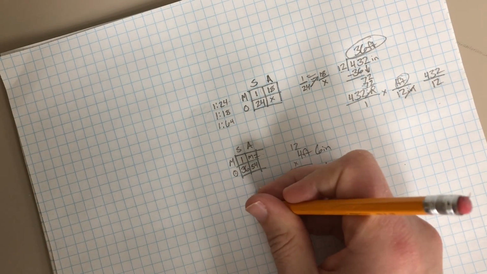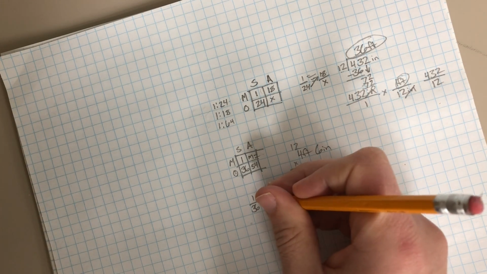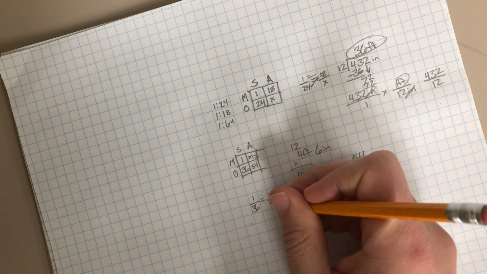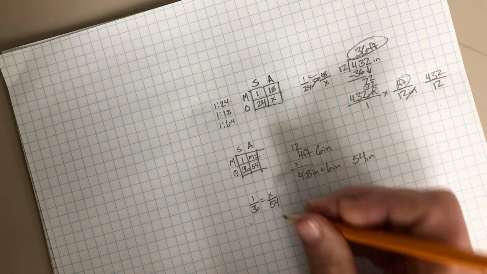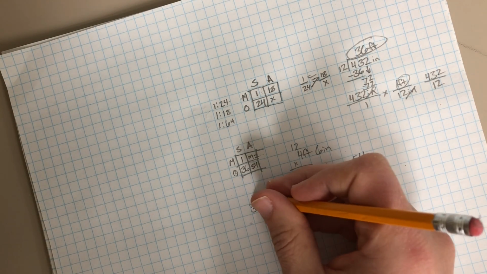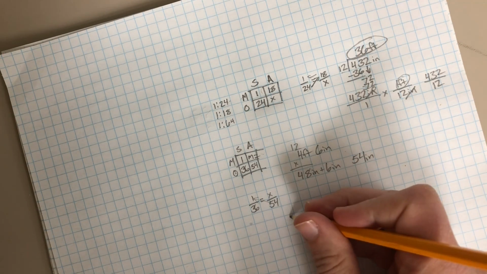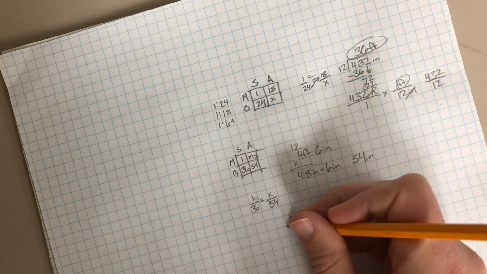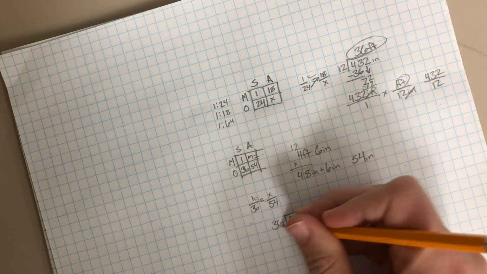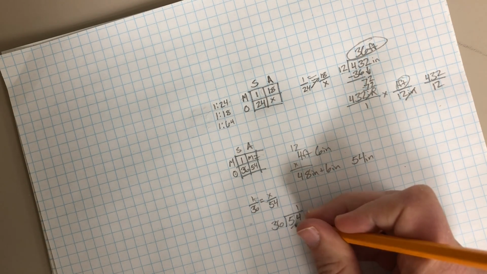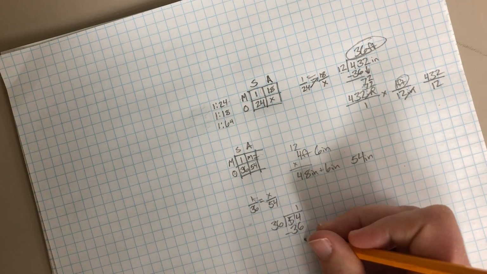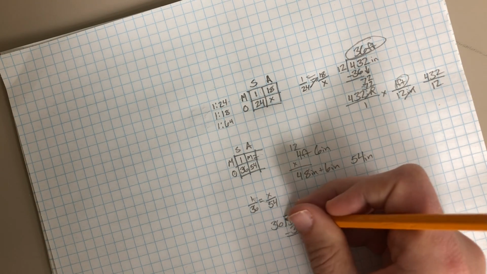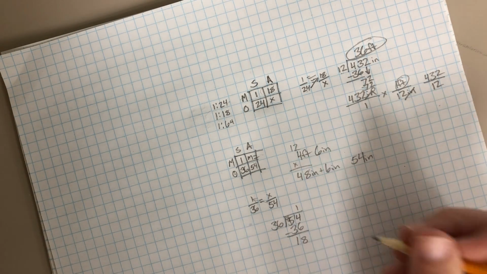So I have 1 is to 36 as what is to 54. Okay, and then I can cross multiply 54 times 1 and divide by 36. 54 divided by 36. 36 goes into 54 one time. I get 36, subtract, borrow from that. 14 minus 6 is 8. And 4 minus 3 is 1.